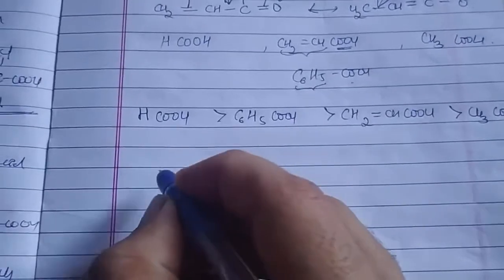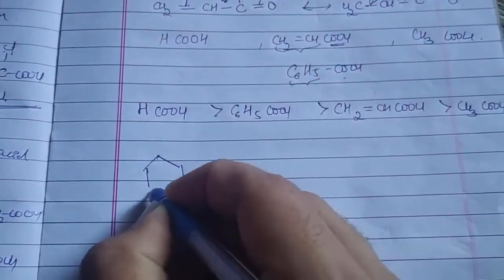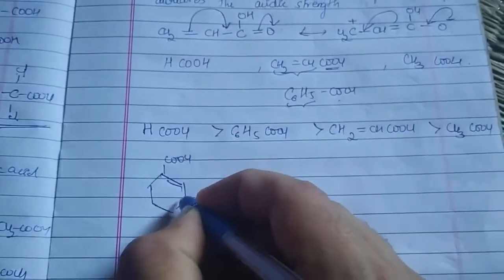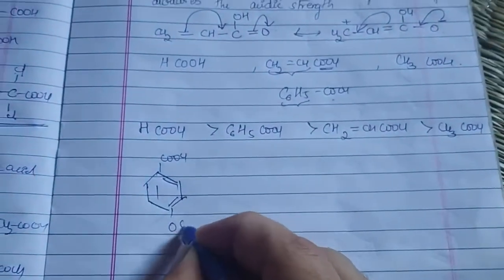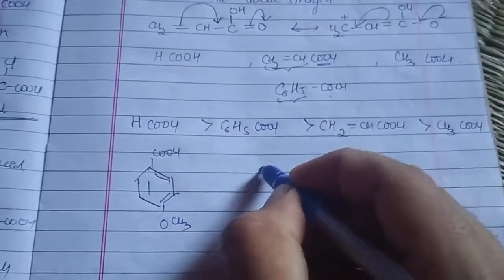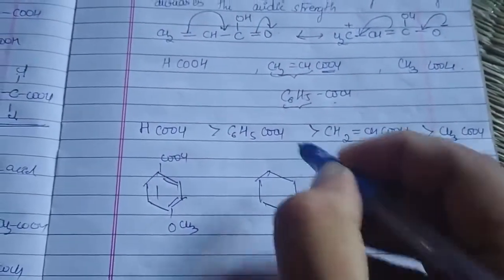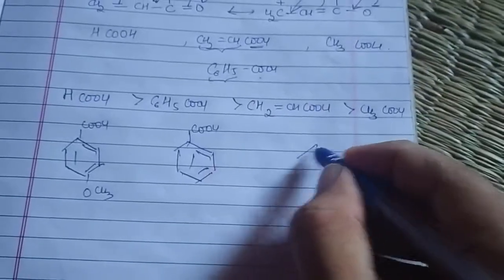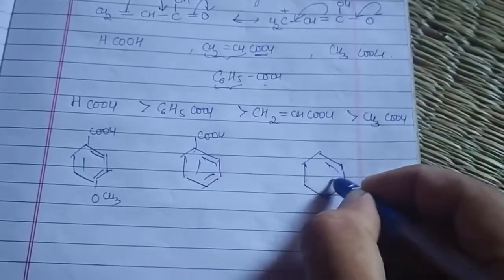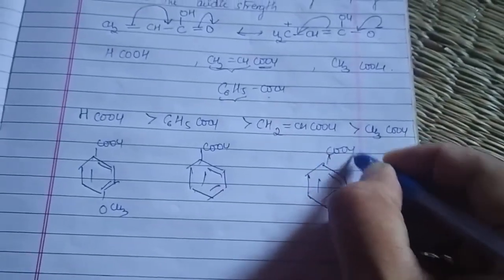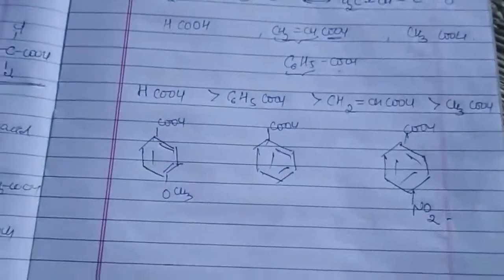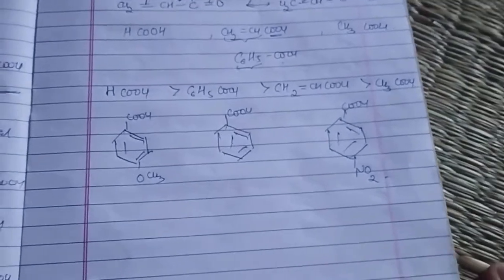So if I am giving you another example, here you have COOH with an OCH3, here you have just a COOH, and here you have COOH with an NO2. Can you please arrange this in the increasing order of acidic strength?